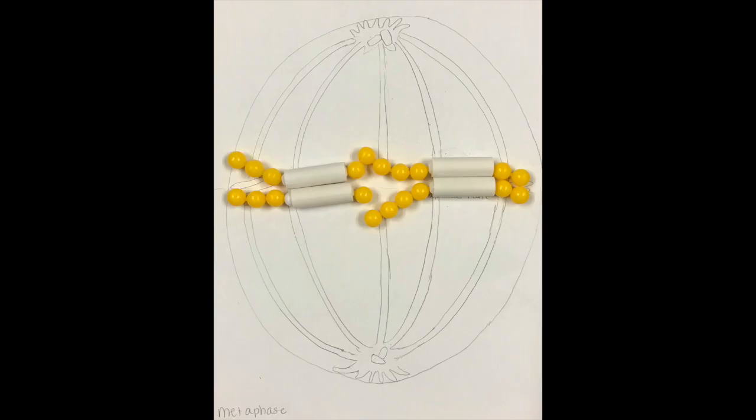Next is metaphase. This is when the centrosomes are located at the opposite poles of the cell and chromosomes are lined up at the metaphase plate in the middle of the cell. Each sister chromatid is attached to a microtubule at its kinetochore from the opposite pole.